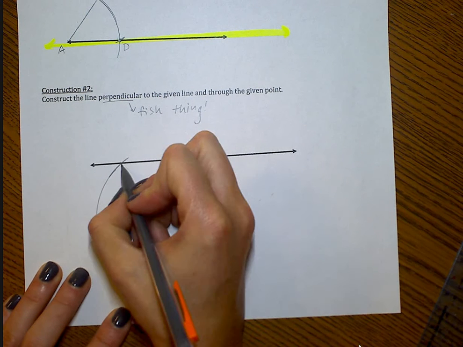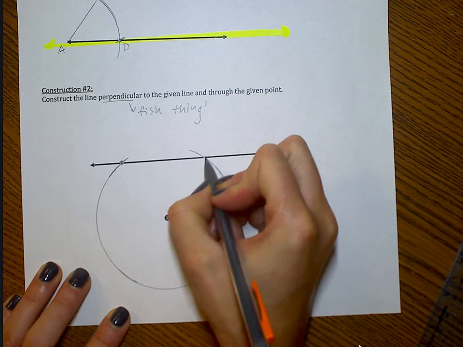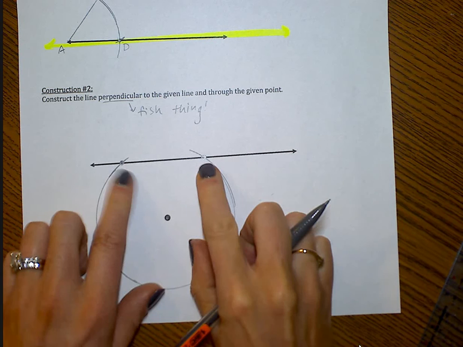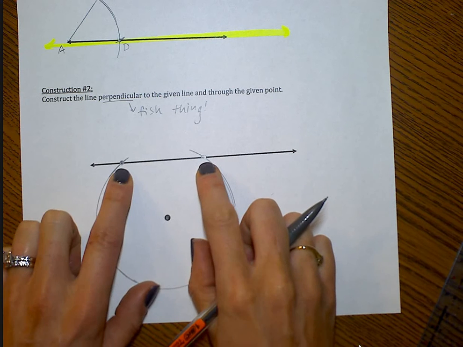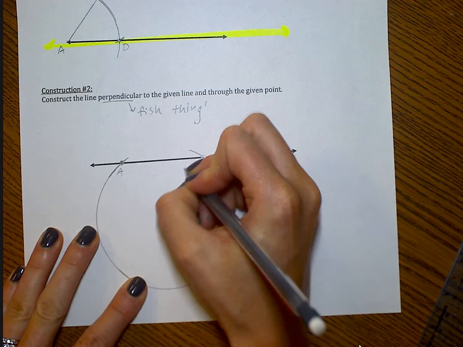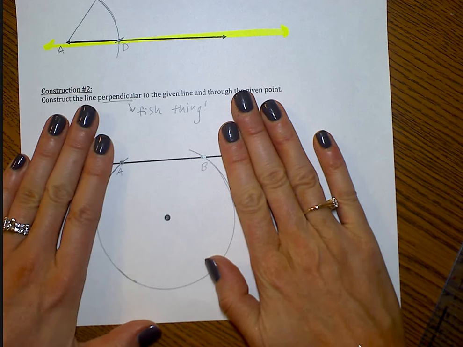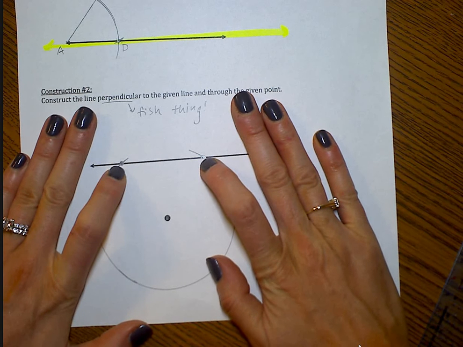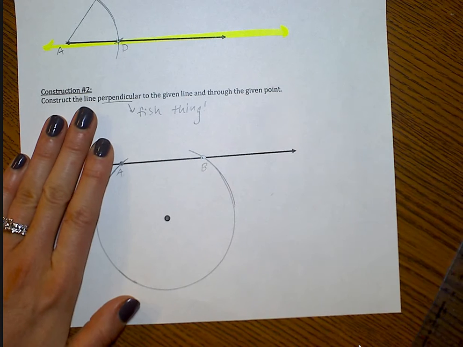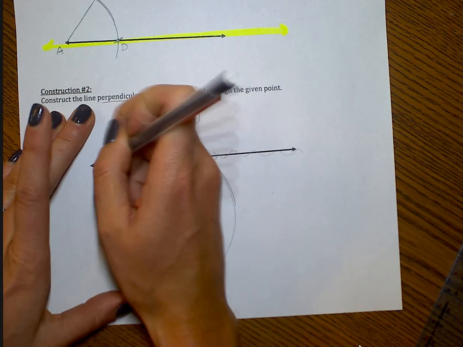Okay, so your big circle should hit the line in two different places. So mine hit here and here. I'm going to call that A and B. You kind of forget about the rest of the line. You just care about A and B, and now you're going to do the fish thing from these 2 points. Okay, so forget about that, forget about that.